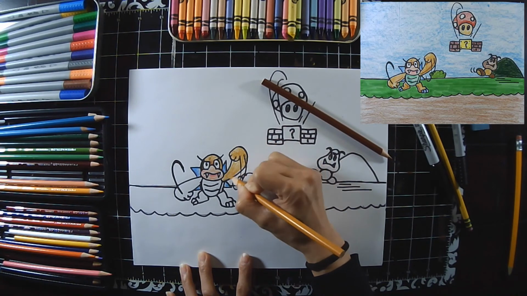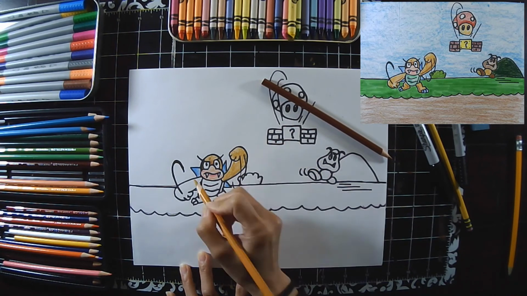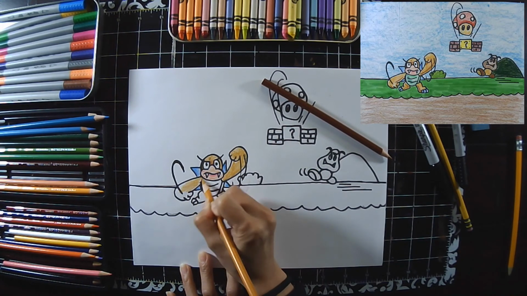Remember, when you're adding color, you want to color in the direction of your object. This helps create form.